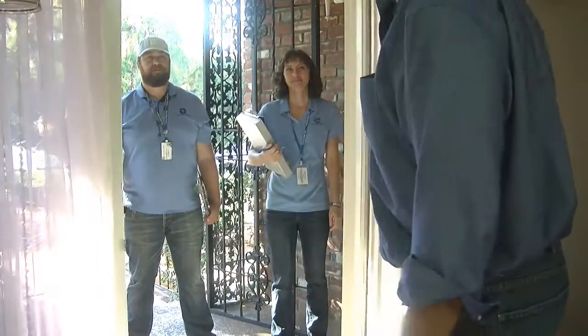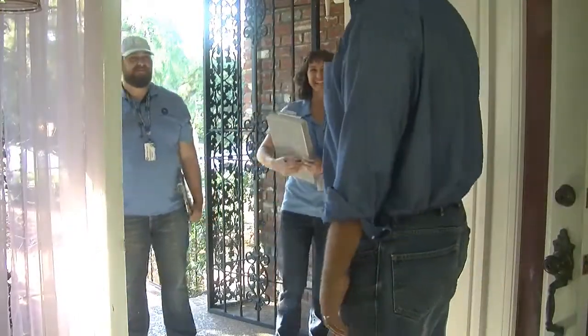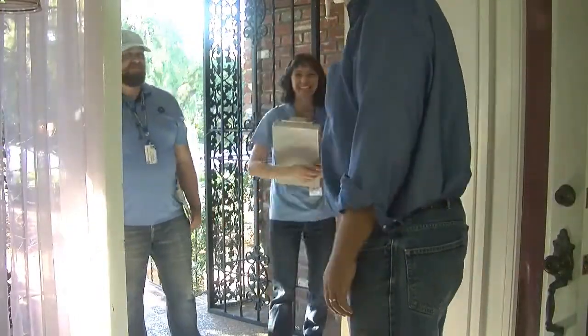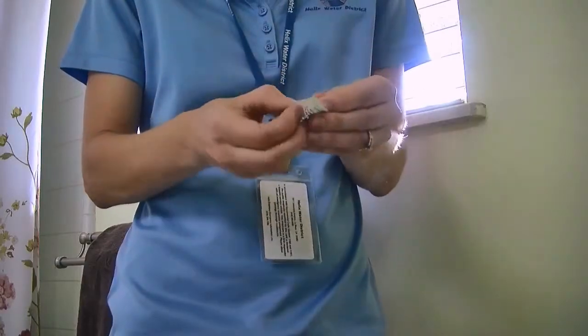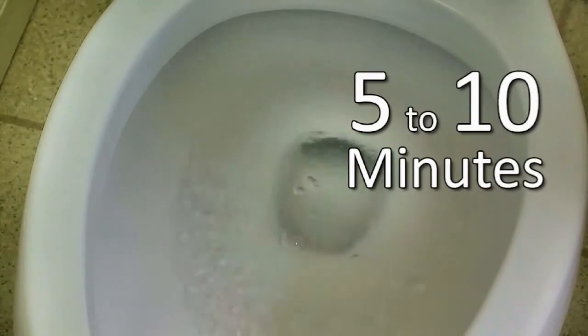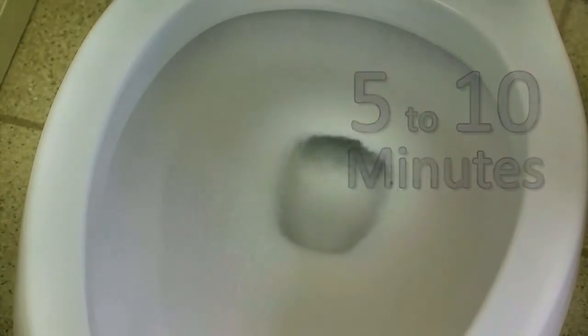After we gather our readings, we meet with you to discuss our findings and go over any concerns you might have. Then we proceed to performing our water evaluation. During a typical home water use evaluation, we check toilets for leaks. We put blue dye tablets in the tank and wait for them to dissolve. After about 5 to 10 minutes, if there is a leak, blue dye will appear in the bowl below. No blue means no leak.